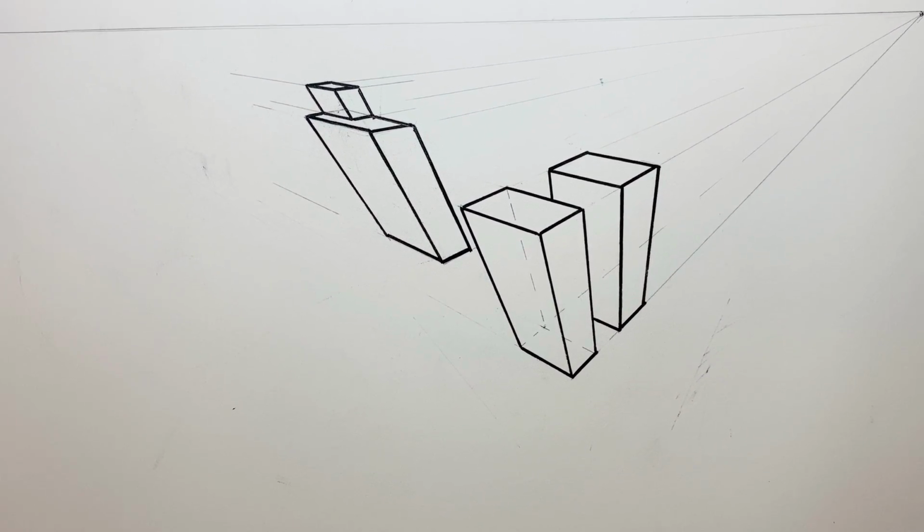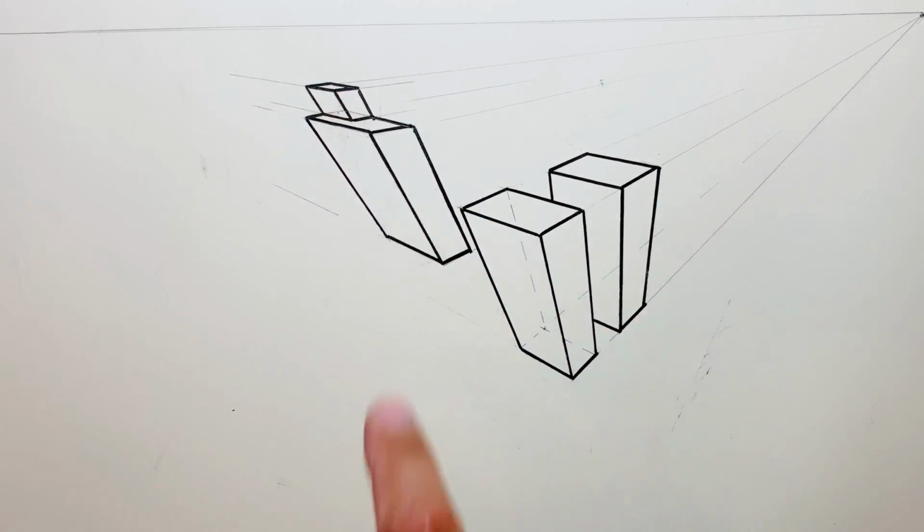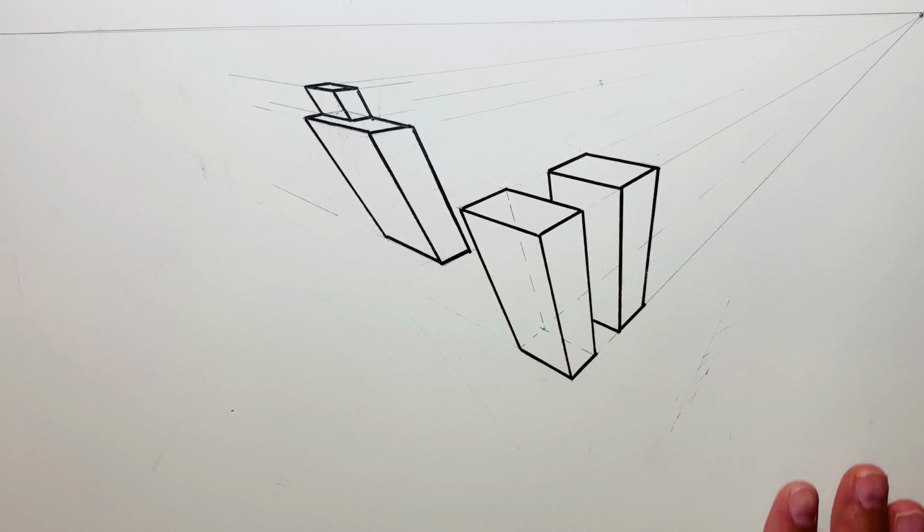But see, it's almost like I'm drawing more of a cityscape here. That little box is bigger than it should be, probably a little smaller, or a little smaller would look more natural. But that's okay. So here's my tracking I did before. There's the stacking.